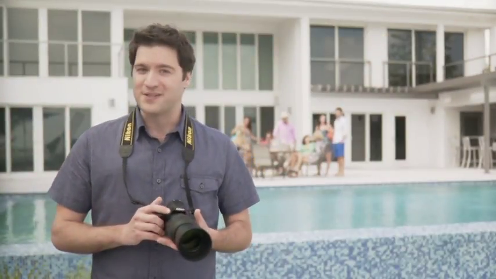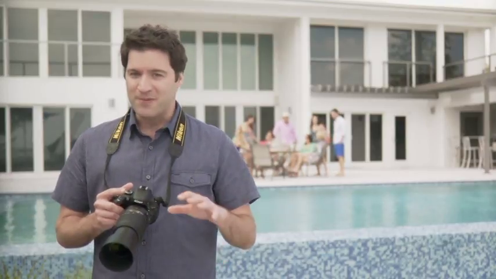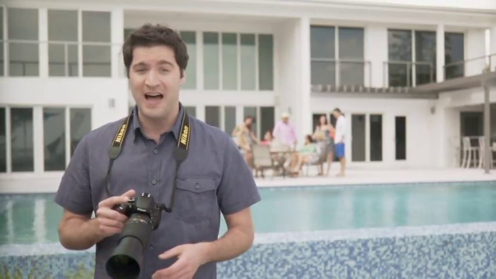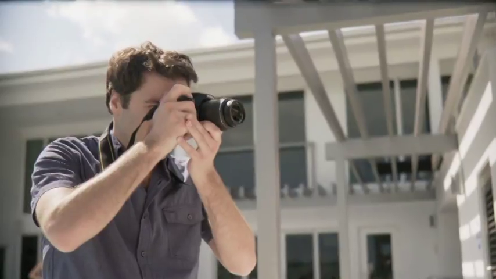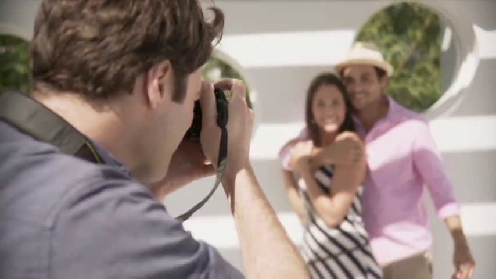Here are a few other hints to get great images and movies of people. Probably one of the best is to just shoot a lot. You can fit hundreds of images on an SD card, so keep on shooting. You never know when you'll get that moment.